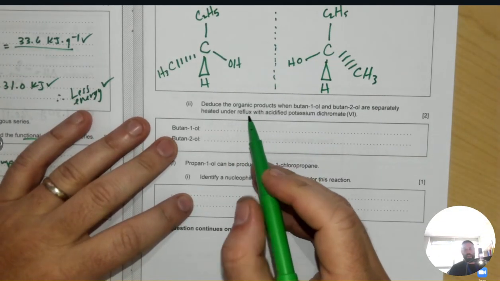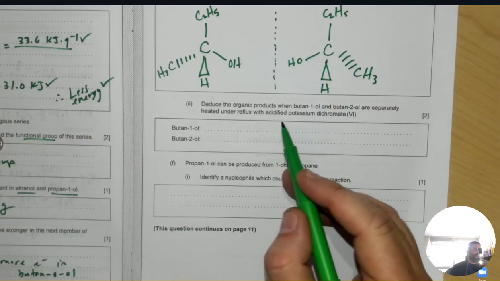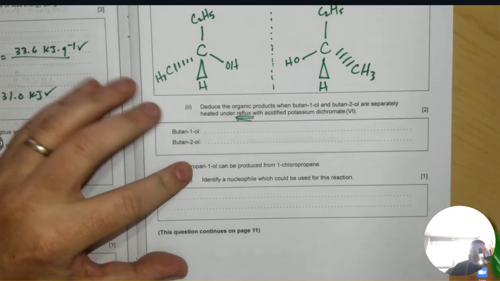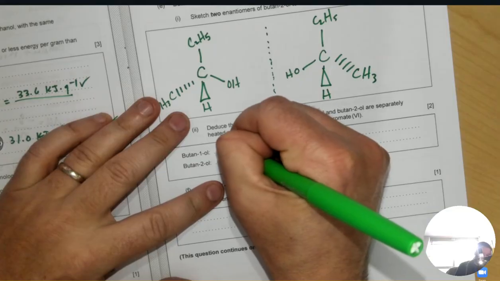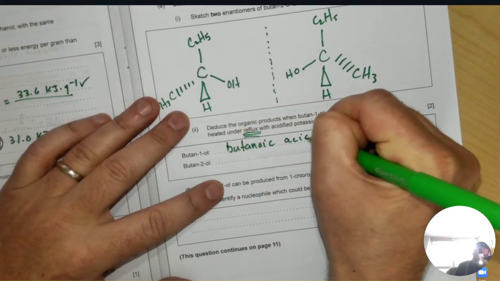Deduce the organic product when butan-1-ol and butan-2-ol are separately heated under reflux. So reflux is important. With the butan-1-ol, the primary alcohol, if you heat under reflux, you're going to get the carboxylic acid. So in this case, it'll be butanoic acid.